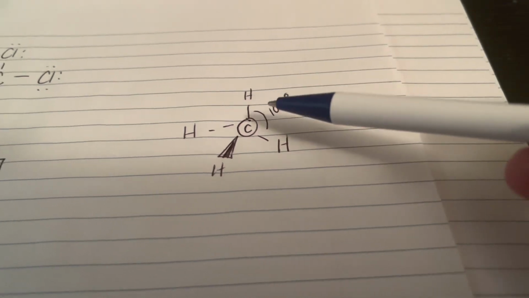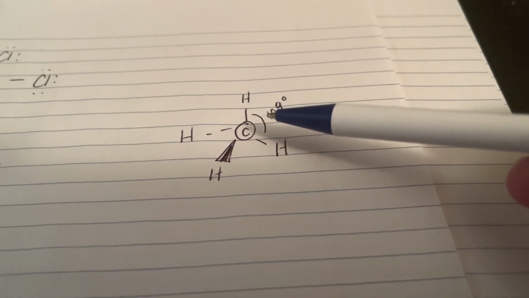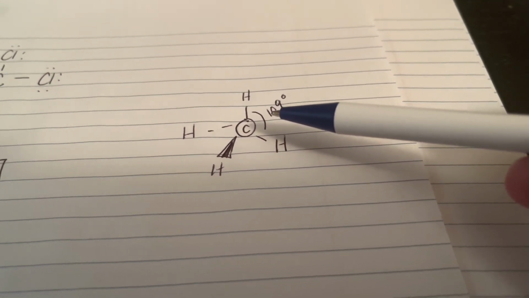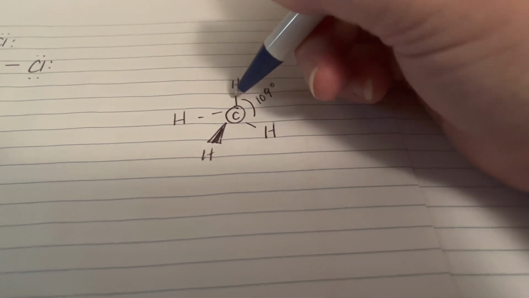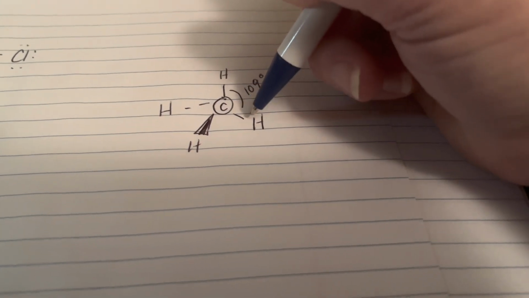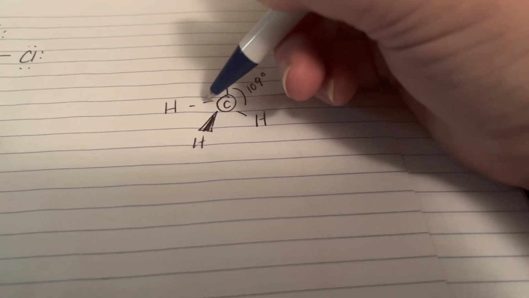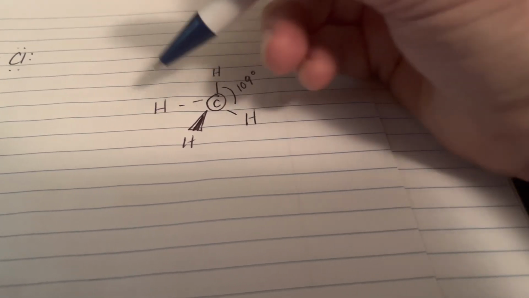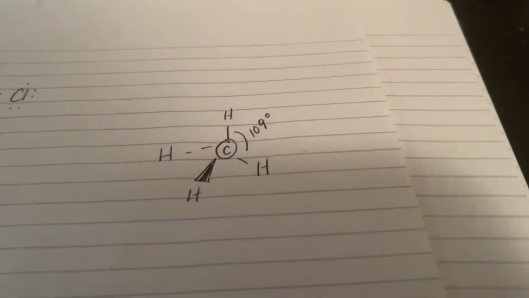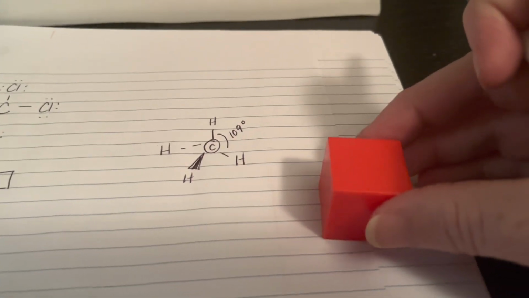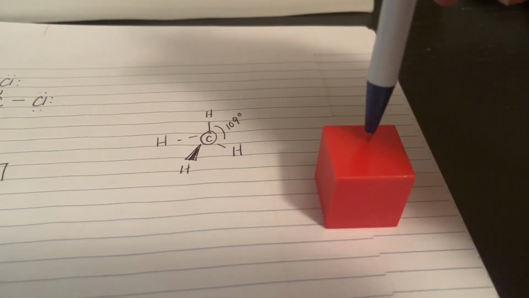Okay, and so to show what's going on here, we use a solid line, okay, to show chemical bonds in the plane of the paper. So these are in the plane of the paper. We use a dash line. That means that the bond is going behind the paper, okay? So it's not circled, but I've got one here.